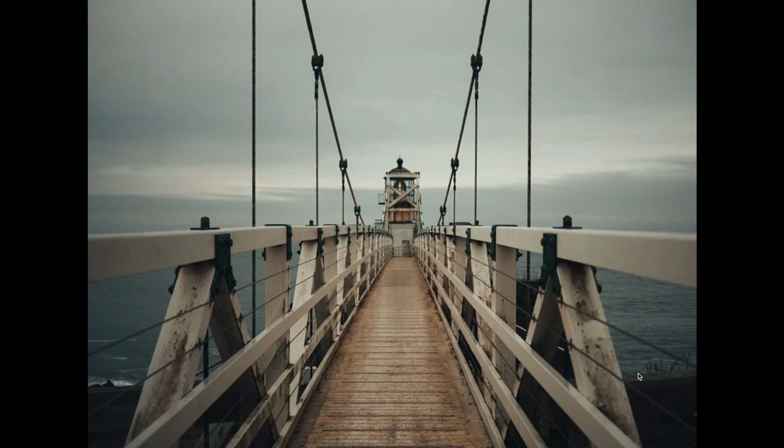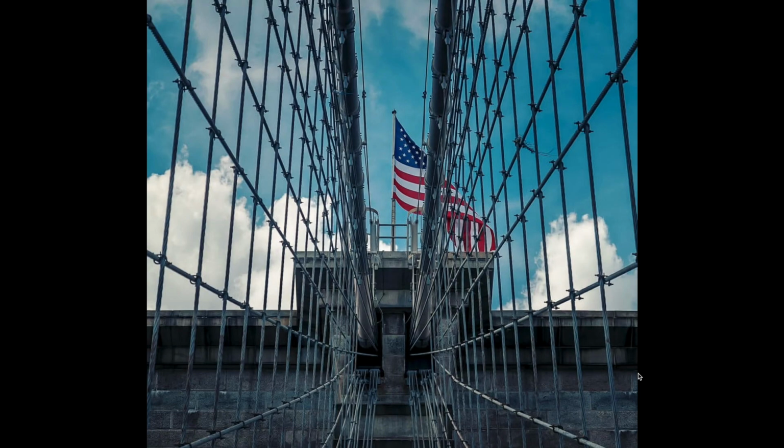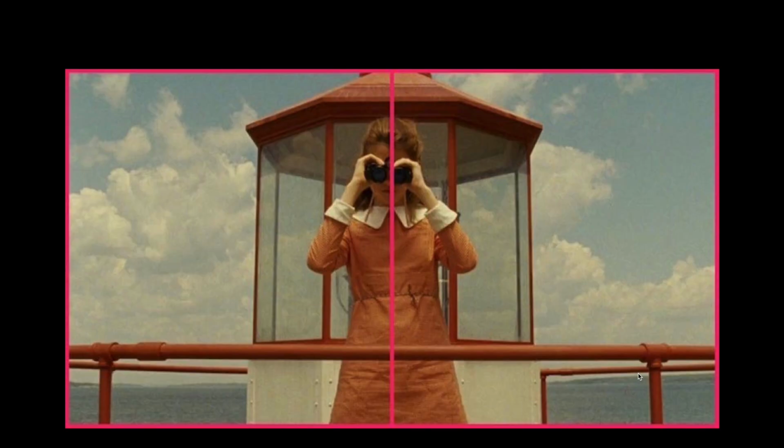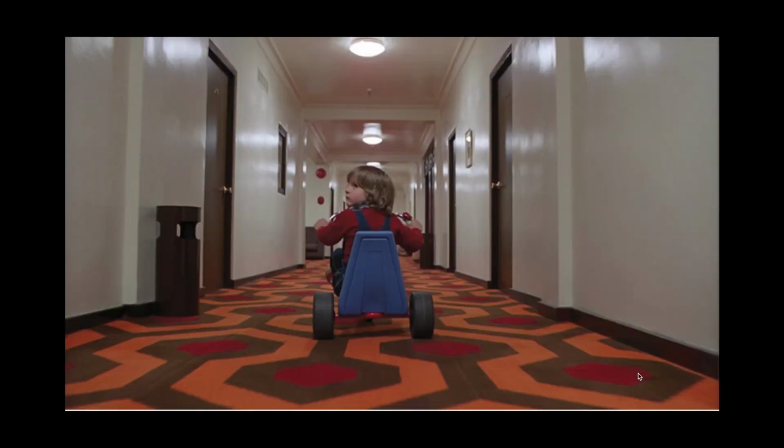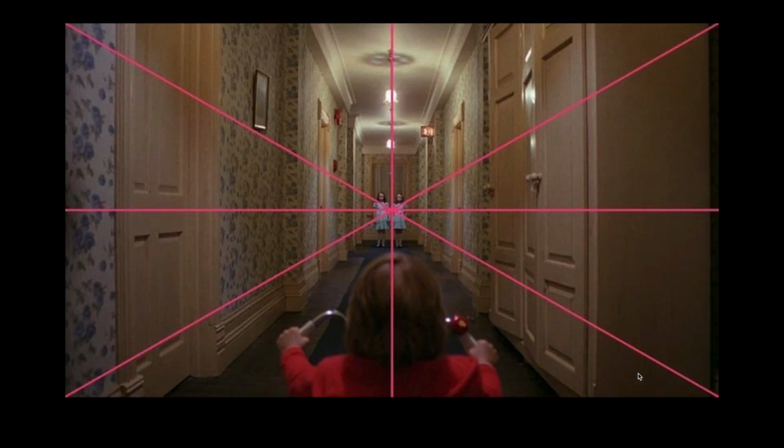Bridges, very symmetrical. Divide the frame in half, and the left and the right side will equal and both be the same. Another bridge. Here we have a scene from Wes Anderson, very symmetrical. Or another movie scene from The Shining. And you could see when we divide the frame in half, it is very symmetrical or very much the same on the left and the right. It doesn't have to be perfectly the same, but very close.